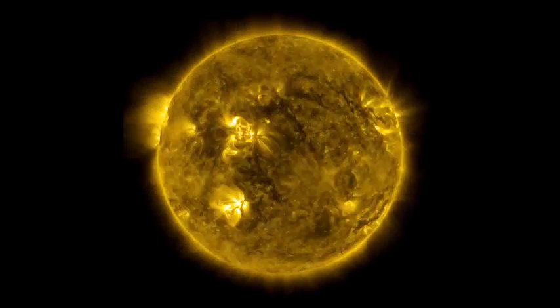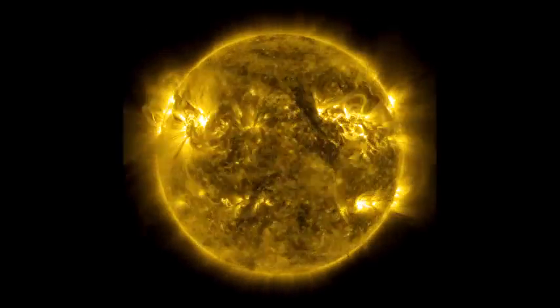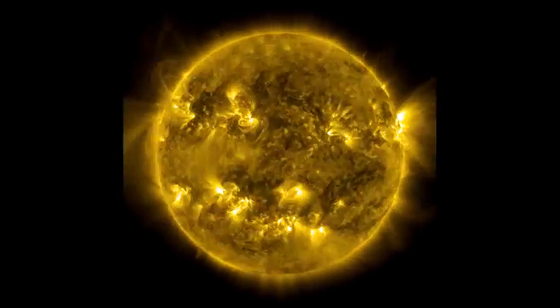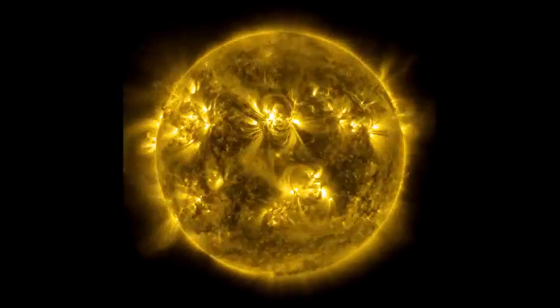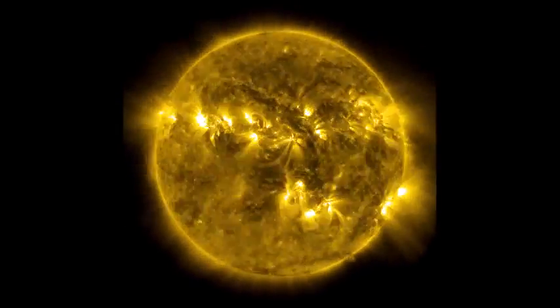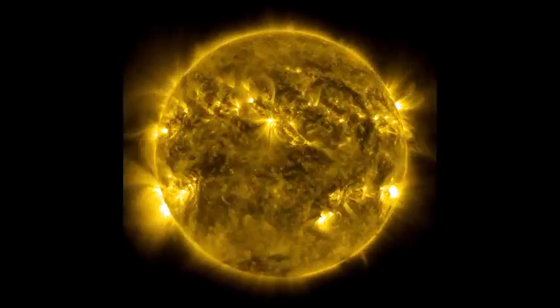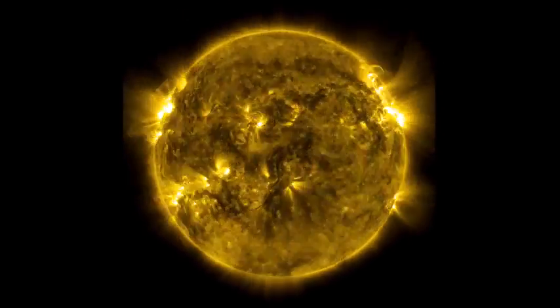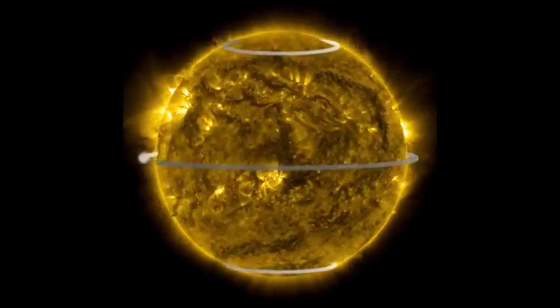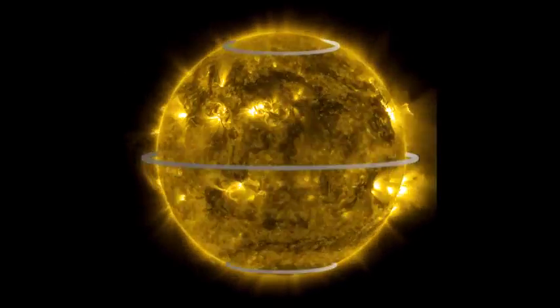One of the coolest things that we can see from this video is the simple fact that the sun rotates around its axis. The center near the equator takes about 25 days to rotate all the way around and come back to the same place. Now, I'm pointing this out because the sun has a special feature, something called differential rotation. A point on the equator actually moves faster than a point closer to the North or South Pole.